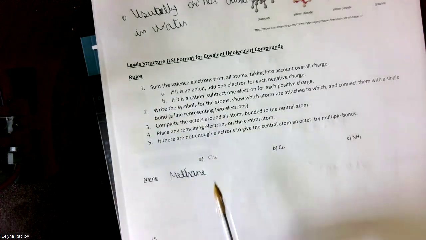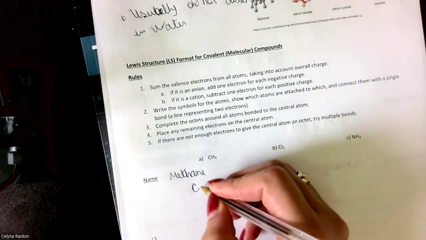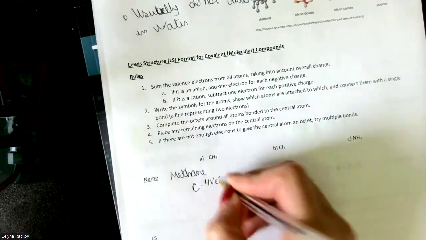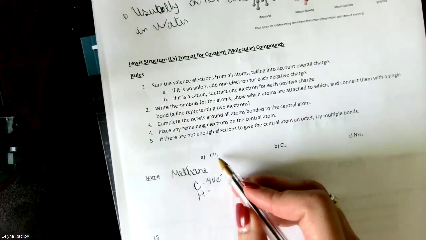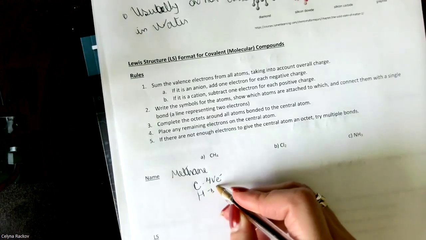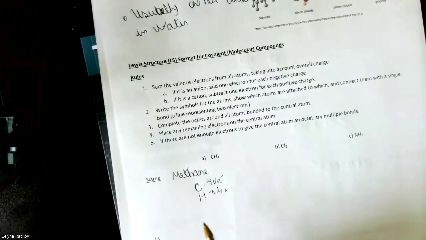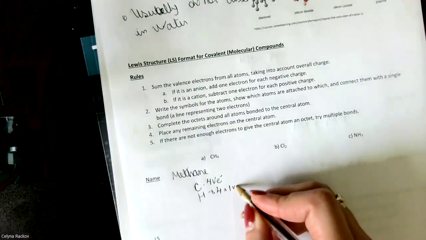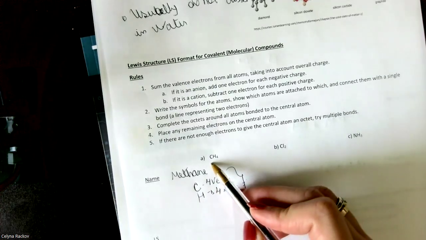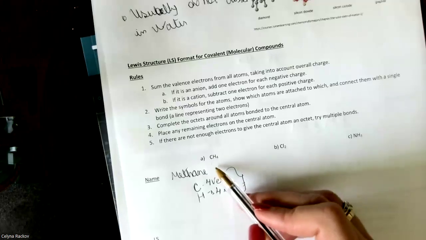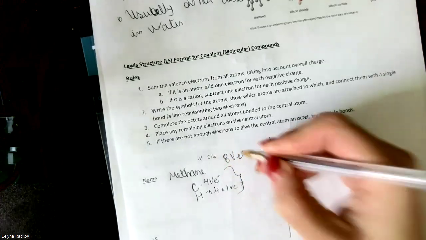Now let's count the valence electrons for CH4. Carbon, group 4A. So carbon has 4 valence electrons, right? And about hydrogen, right? How many hydrogens do you have here? So 4 hydrogens, right? And each hydrogen is group 1A, right? So 1 valence electron. So you have here total, right? 4 from carbon and 4 from hydrogen. Each hydrogen is 1. So CH4 has 8 valence electrons.